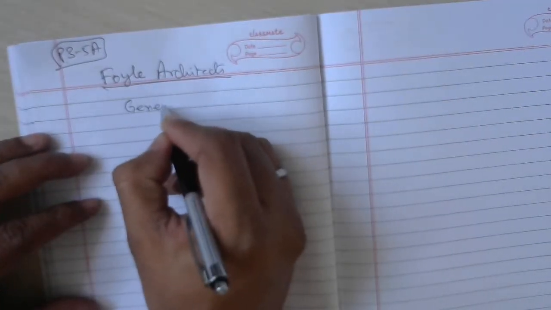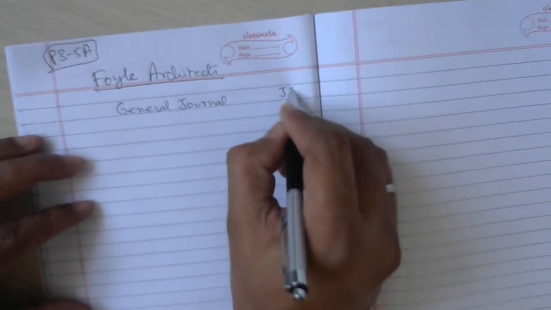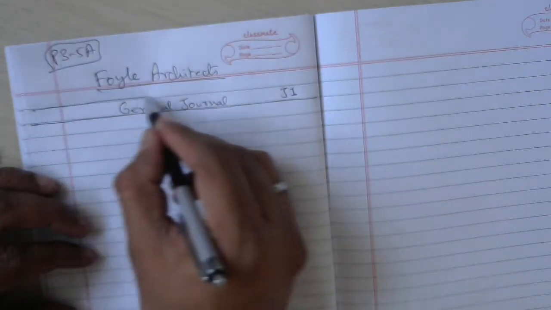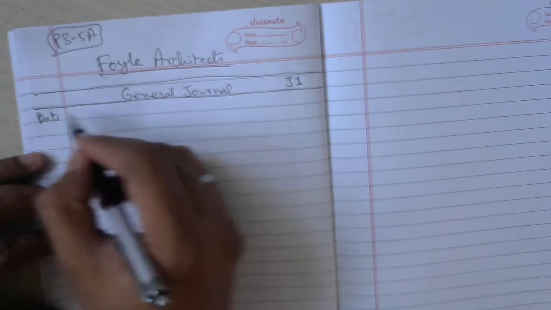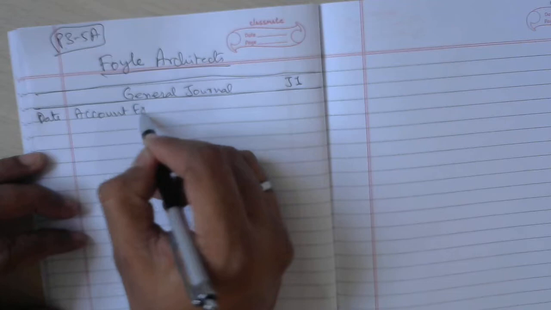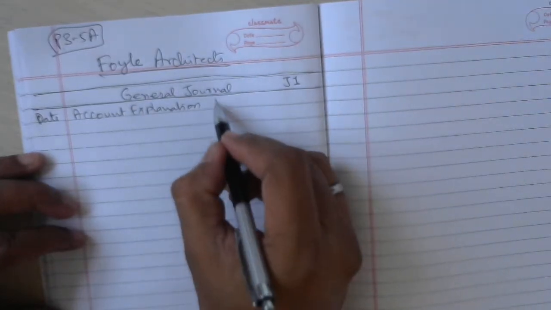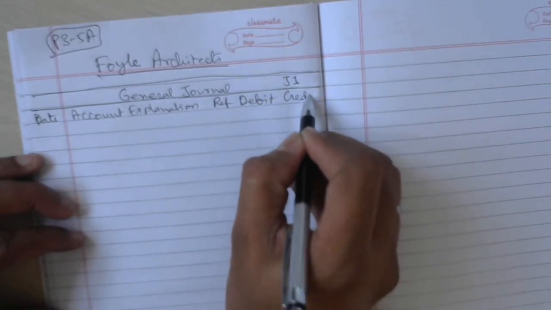We say general journal, page number J1, and we have the pretty standard columns: date, account with explanation, reference, and debit and credit.